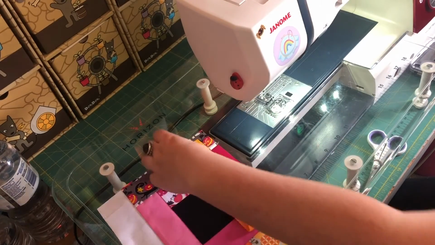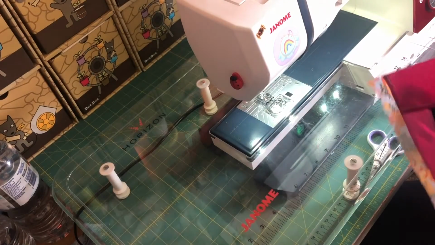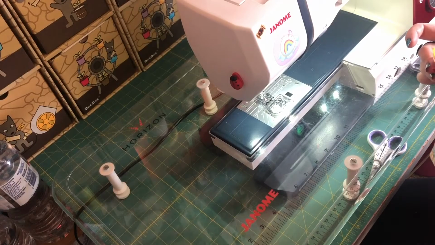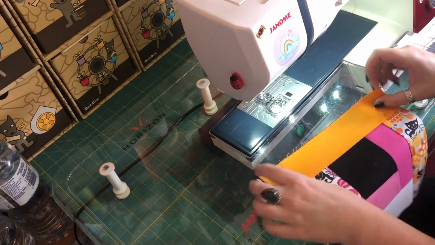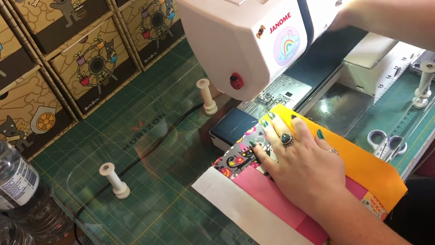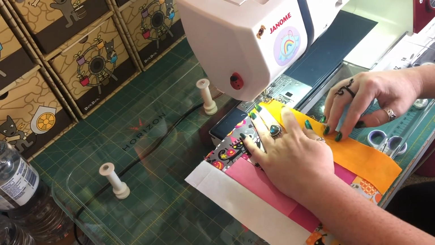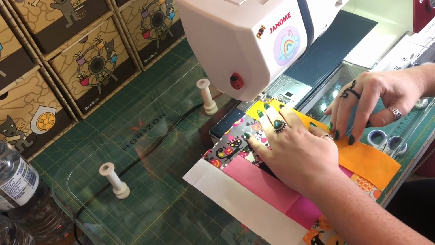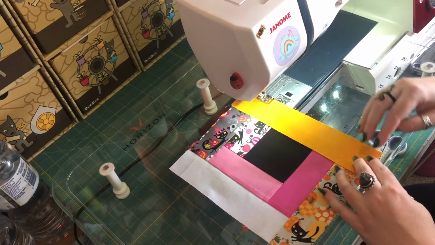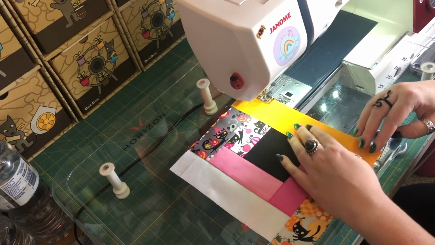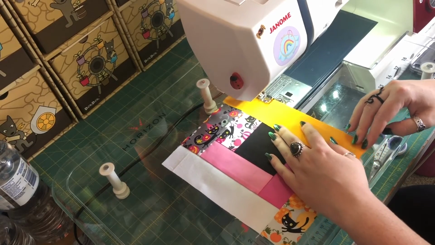So flip it over. Now the reason why I told you in the notes to get all of your scraps out is because I did use some small pieces for this and some bigger pieces.